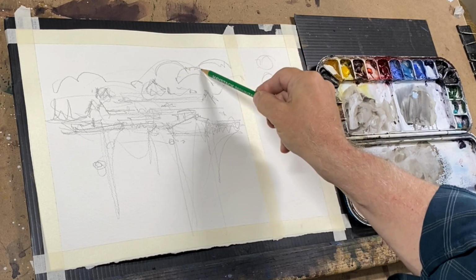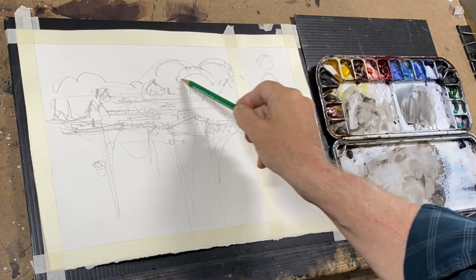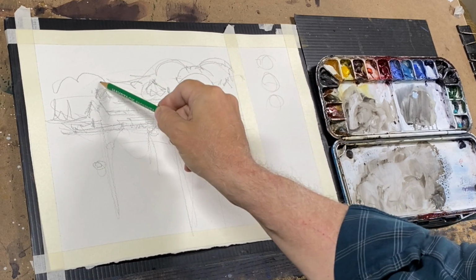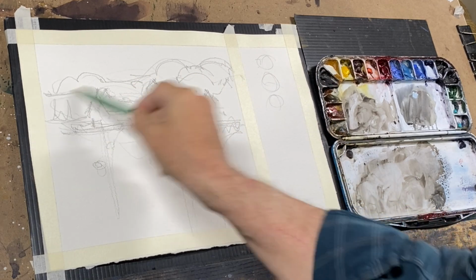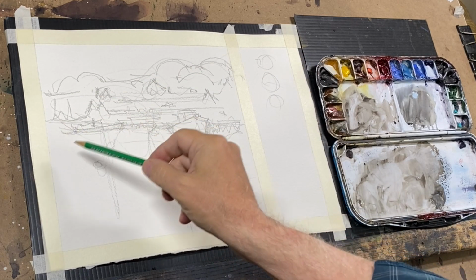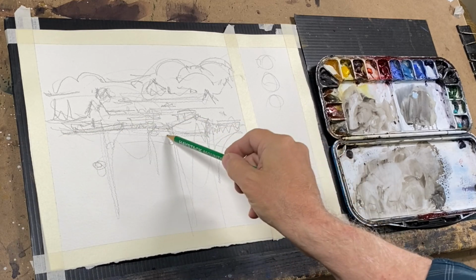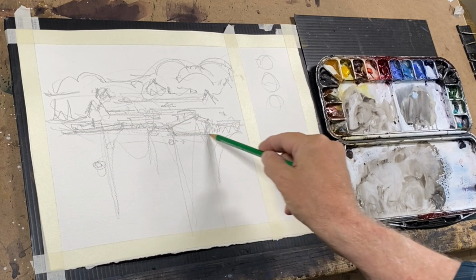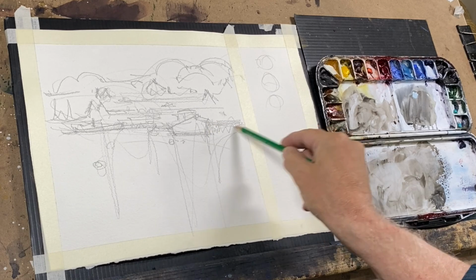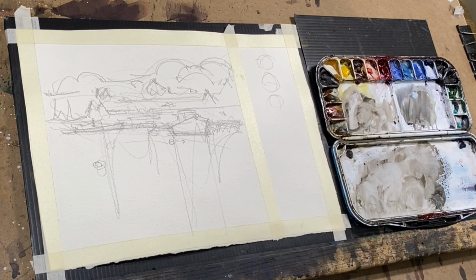Looking for some interesting ups and downs here. I kind of like this gradual slope to the sea, this gradual build out of boats coming forward. Very slight because we're very close to the level of the water, right? All right.